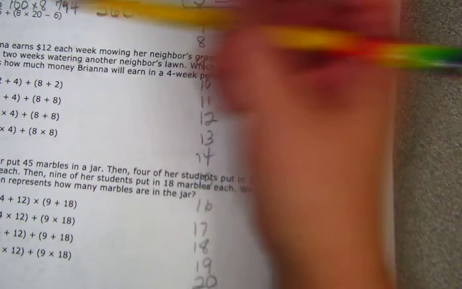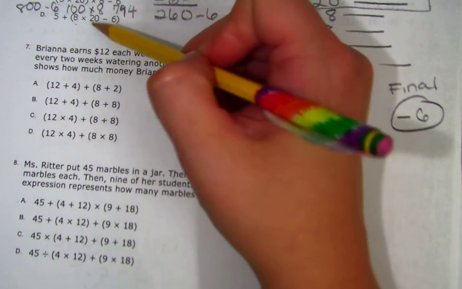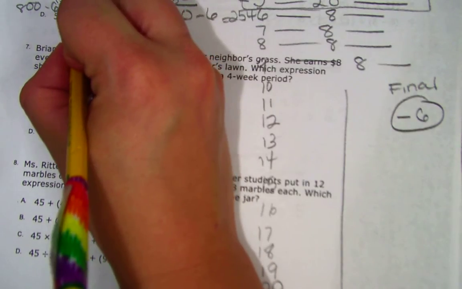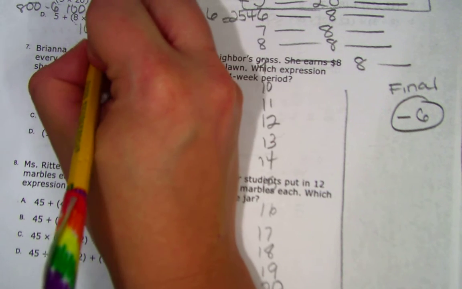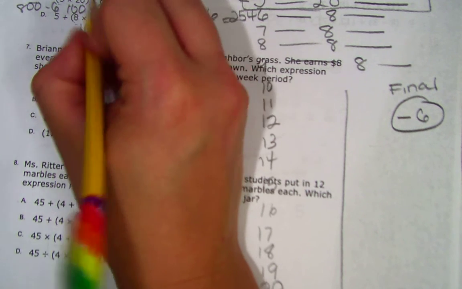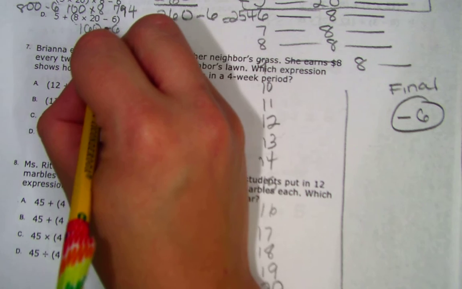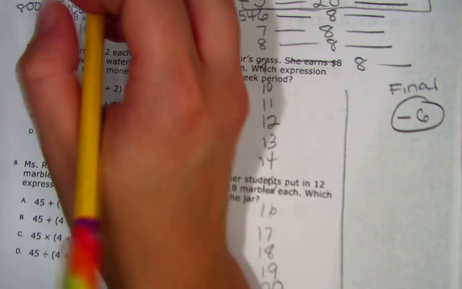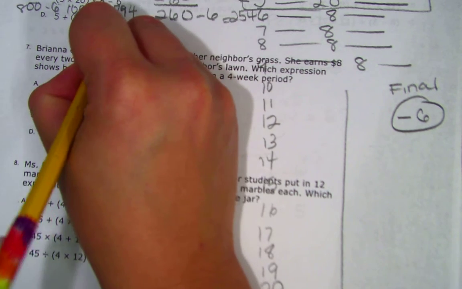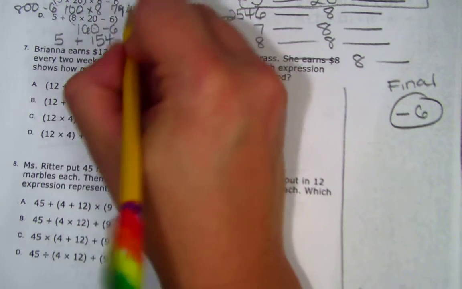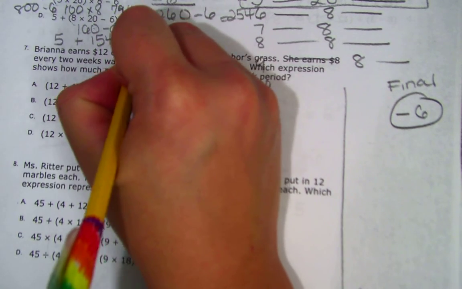And then let's look at the following row. 8 times 20. 8 times 20 is 160. Got to do the parentheses, minus 6. That equals 154. And I'm going to add the 5. And I'm going to get 159.